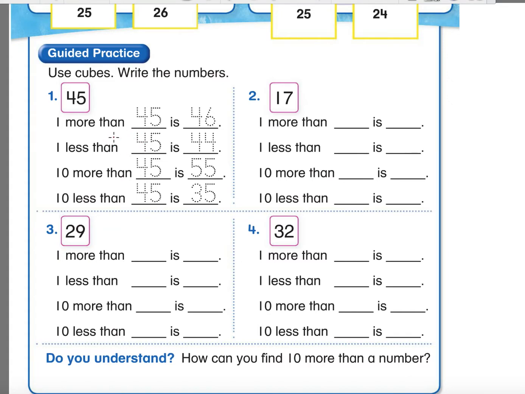Now let's check it out and see what we need to do. It says use cubes, write the numbers. Okay, so you can use cubes to help you out. If you would like some tens rods and ones cubes to help you out with this to use as you work, that is fine. Make sure you hit that space bar and let me know.